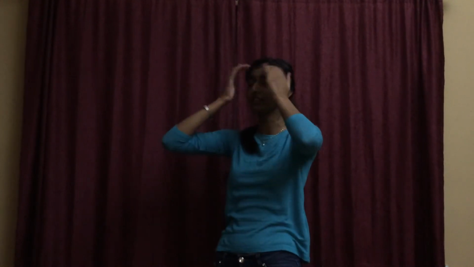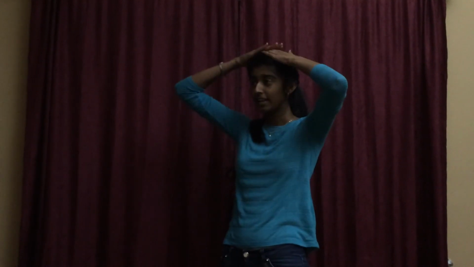Occipital, parietal, temporal, frontal, temporal, frontal. Eyes and ears and taste and smell. Occipital, parietal, temporal, frontal, temporal, frontal.